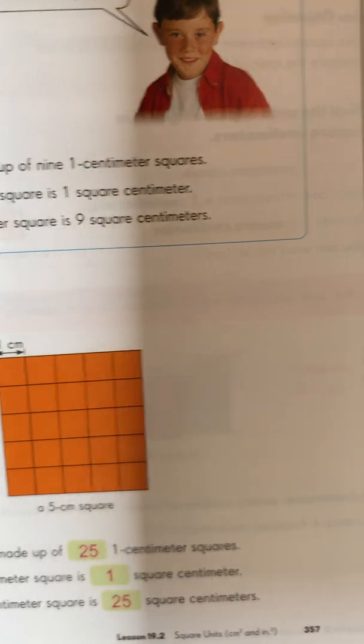It's on the next page, 358. So it says, find the area of this figure. Well, let's go ahead and count it together. 1, 2, 3, 4, 5, and if I glue these two halves together, that would be 6. All right? So we have 6 square centimeters.